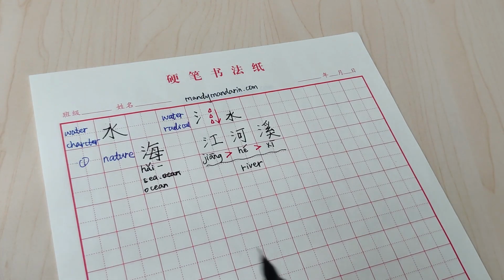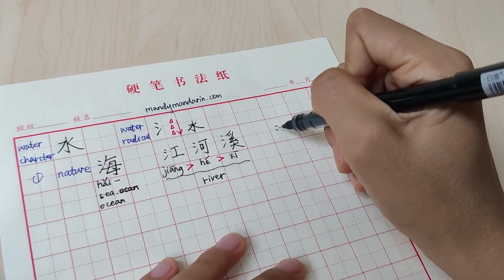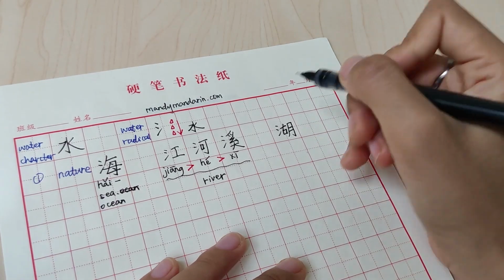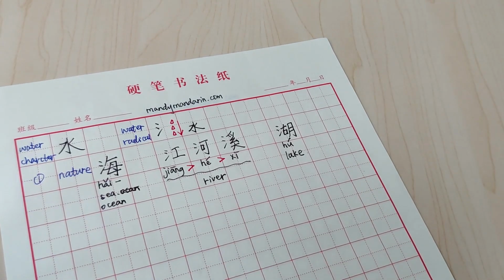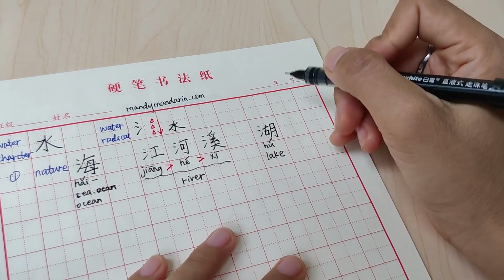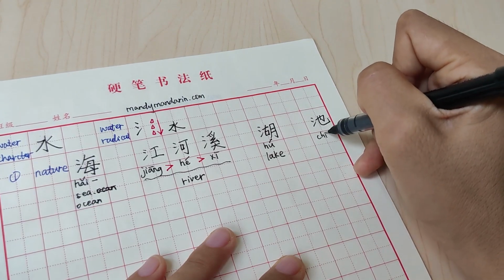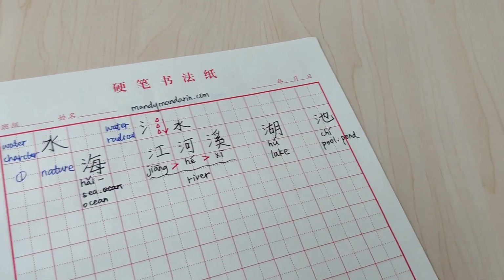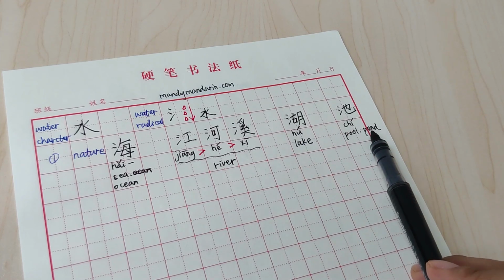And of course, we have ocean and river, and we have lake, 湖. This is 湖, which means lake. And smaller lake, that could be a pool, 池. It could be a pool or a pond. Okay, from the biggest to the smallest, we have 海、江、河、溪、湖、池.